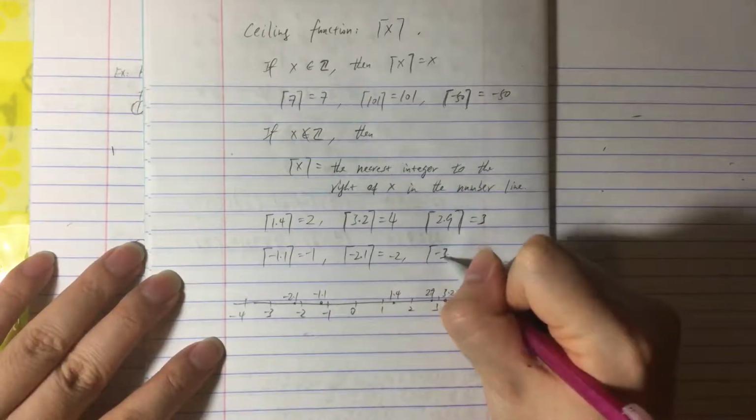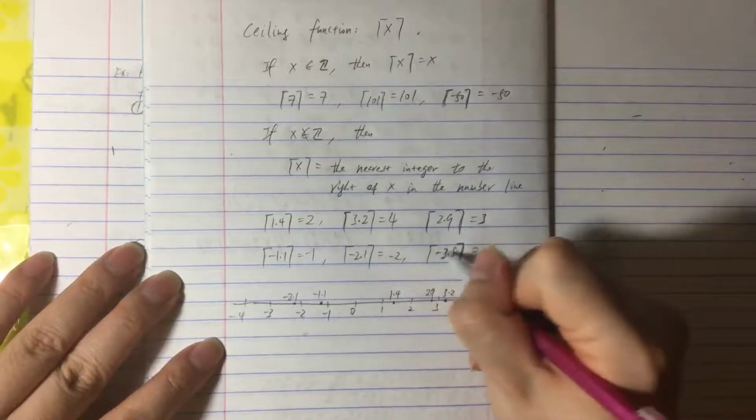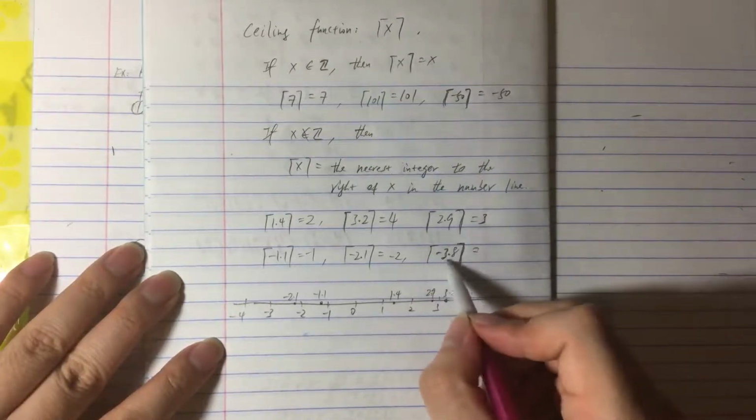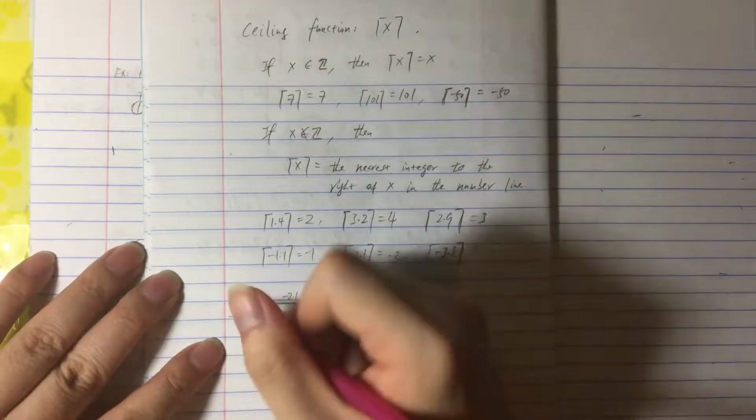How about ceiling function of negative 3.8? Negative 3.8 is somewhere here.